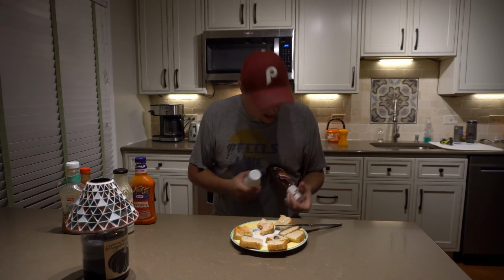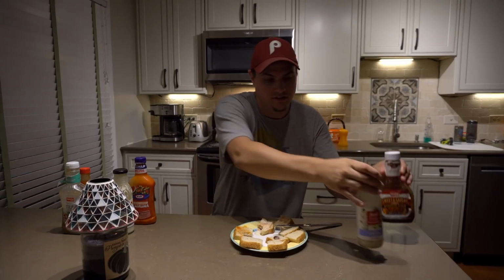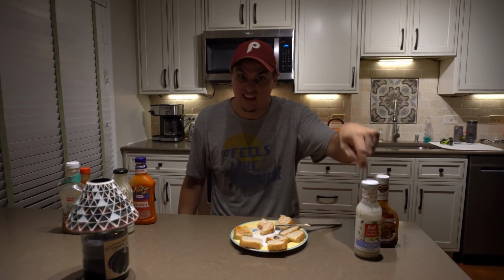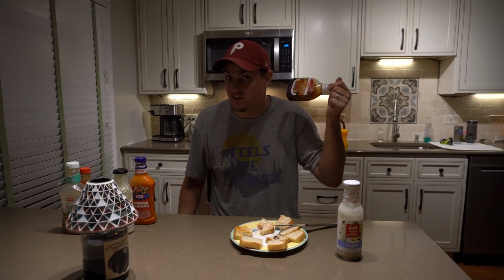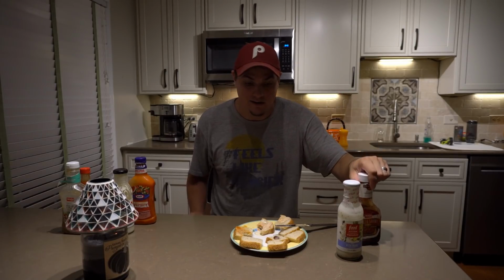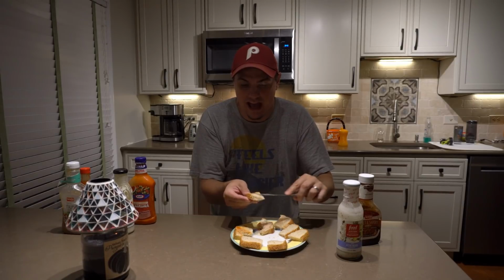Not a fan. And then our final one is barbecue sauce and feta, because I've heard feta is good on burgers. I've actually had it on burgers before. I've heard it's good, but I've never seen it in a dressing. So we have feta dressing. And then barbecue sauce is also good on burgers, but combined with feta, it might be even better. So let's go through and test that one out and see what we have here.